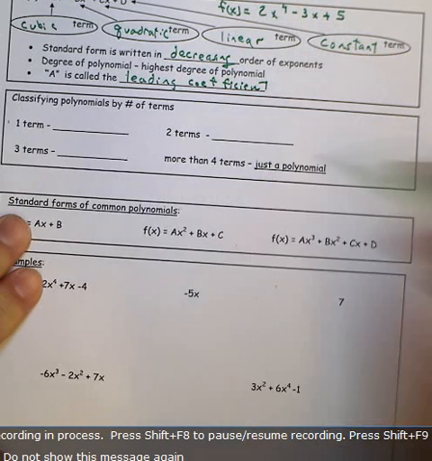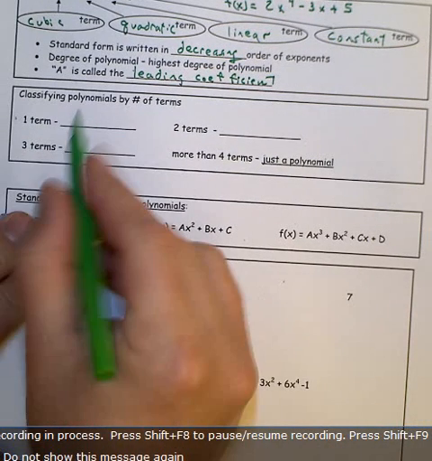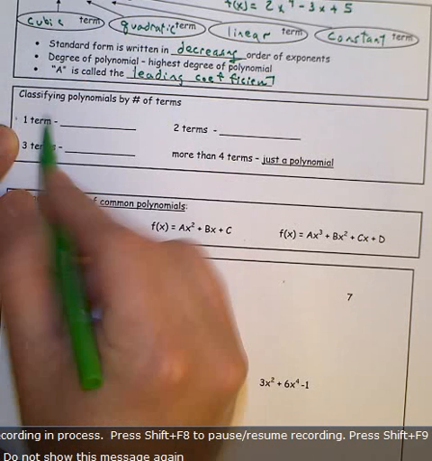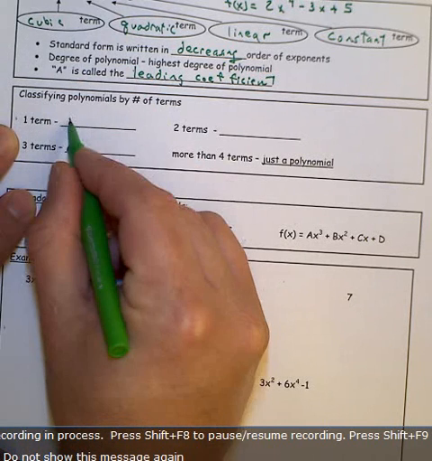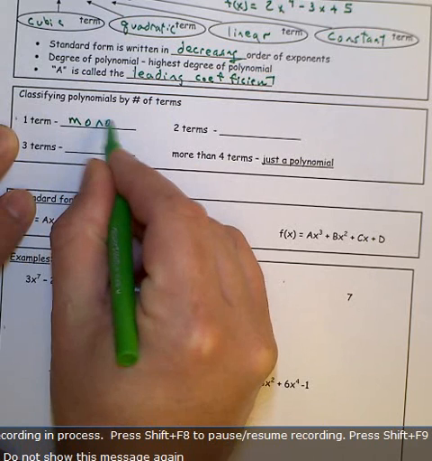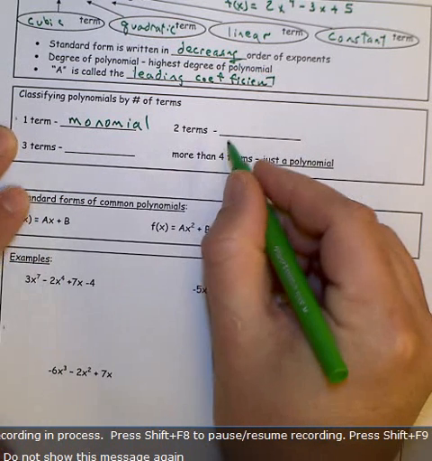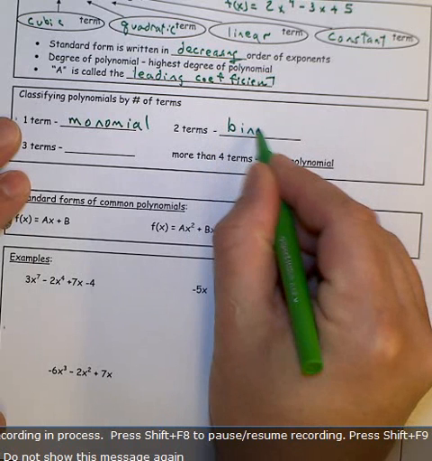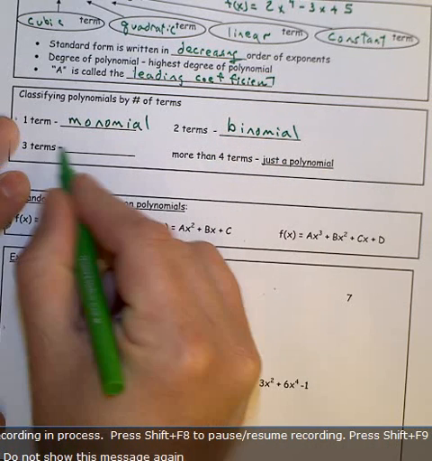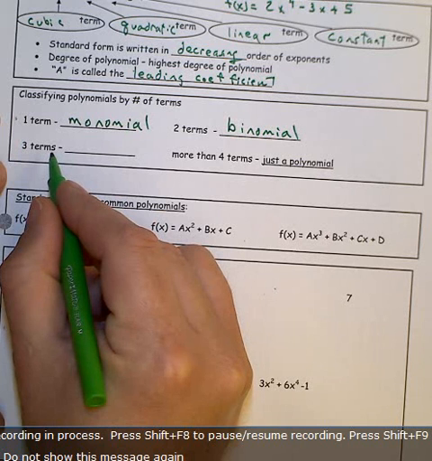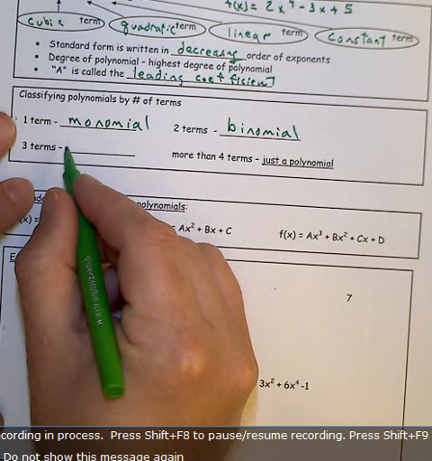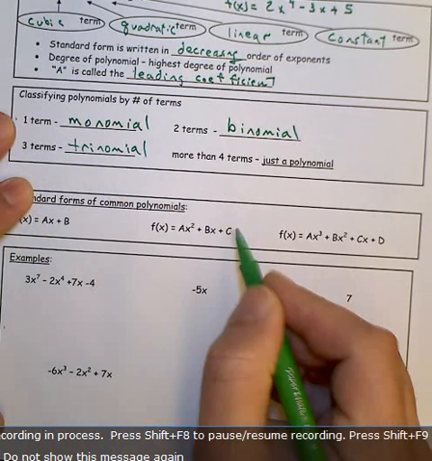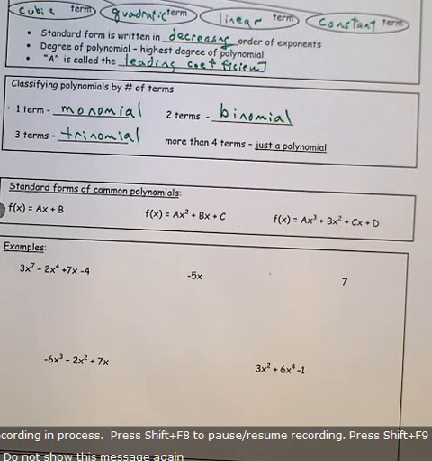So, as we're classifying these, we can classify them by the number of terms that they have. This particular one had 4. If it only had one term, we would call it a monomial. If it had 2 terms, biplane, bicycle, binomial. If it had 3 terms, tricycle, triceratops, trinomial. 3 terms. And if it has more than 3 terms, we just call that a polynomial.